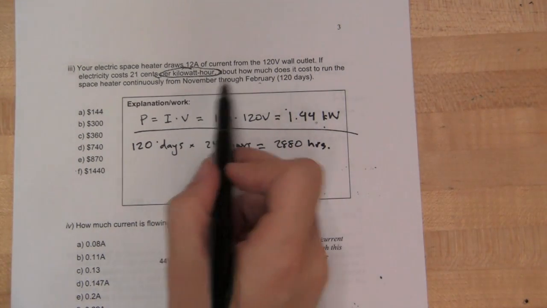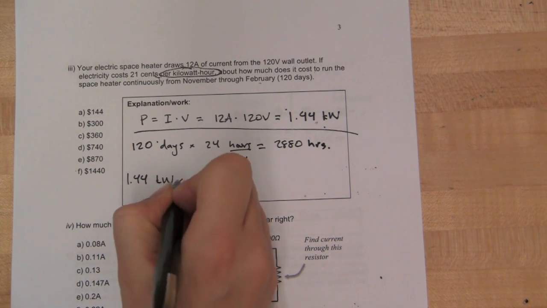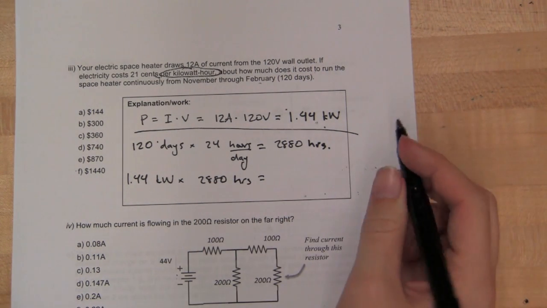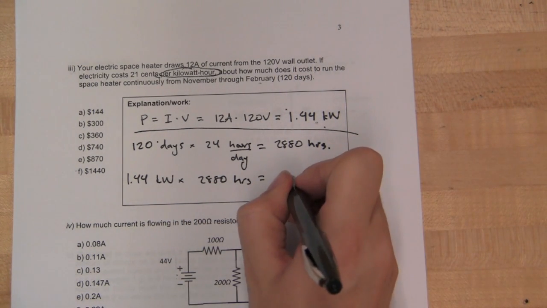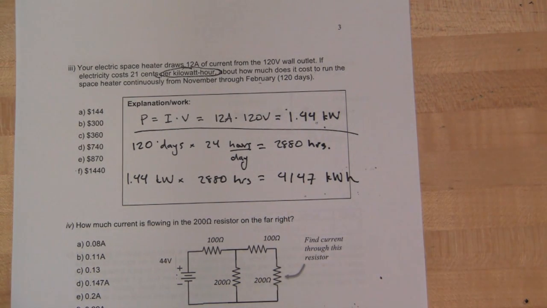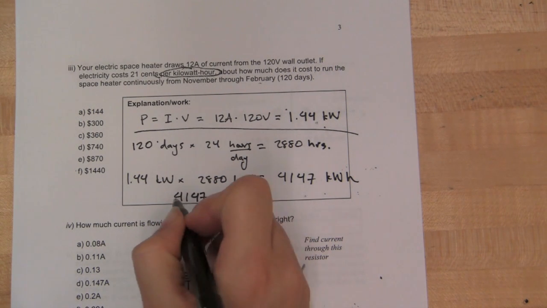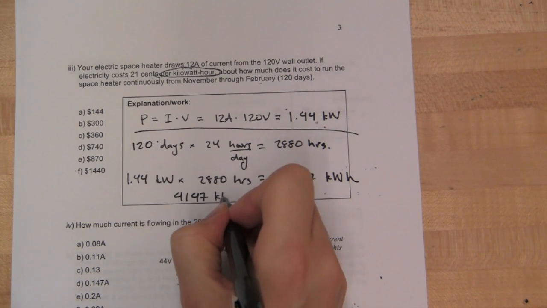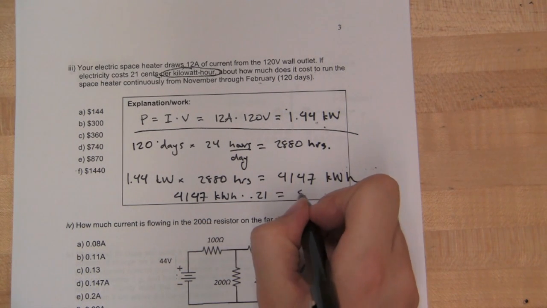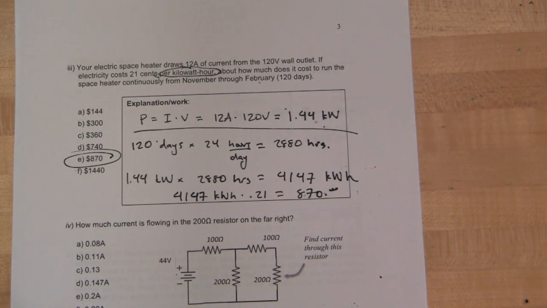So from November through February, we're using 1.44 kilowatts times 2880 hours, which is 4,147 kilowatt hours. And each of those is 21 cents. So 4,147 kilowatt hours times 21 cents comes out to about $870. So that's E.